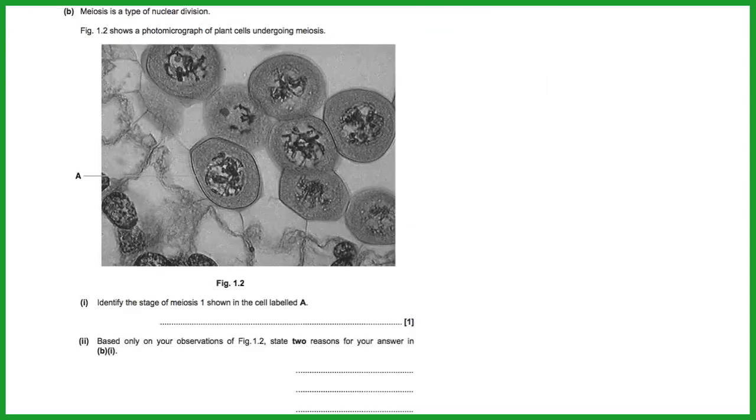So meiosis is a type of nuclear division, and we show a photomicrograph of a plant cell undergoing meiosis. They ask you to identify the stage of meiosis 1 shown in the cell labelled A. And here is cell A. So what can we see? We can see condensed chromosomes starting to appear, but we can also see a nuclear membrane that appears to be still present.